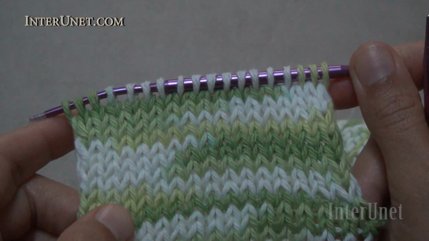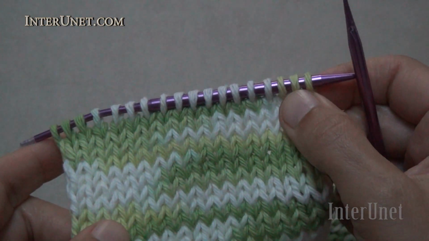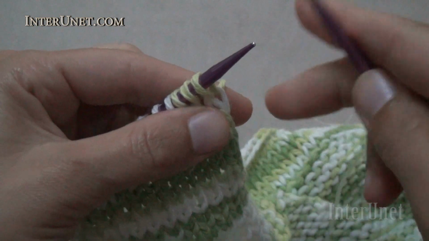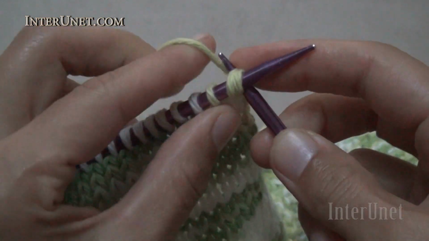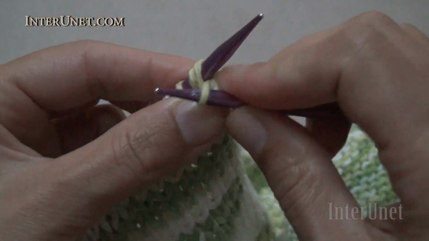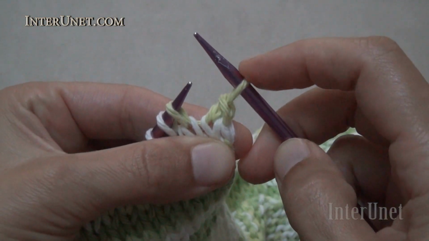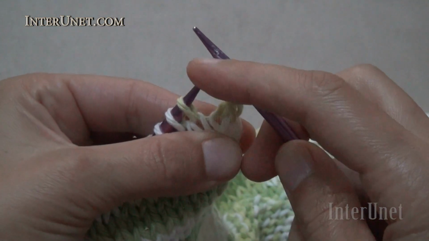Begin casting off stitches with knit 2 stitches together to decrease 1 stitch. Then move the stitch from the right needle back to the left one.